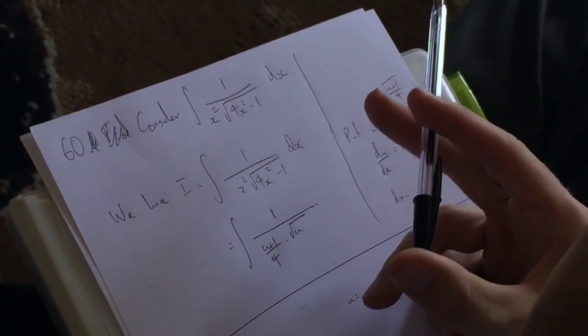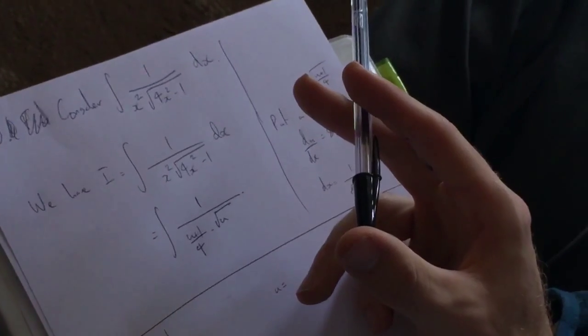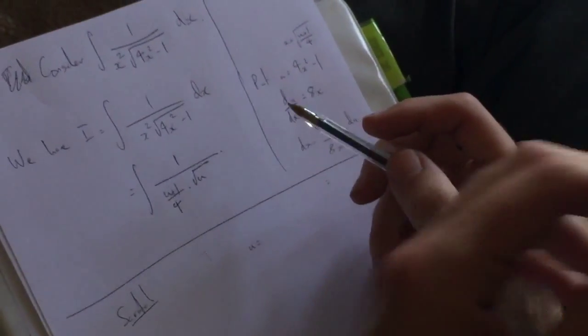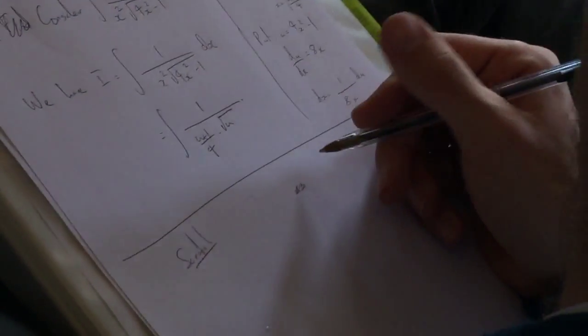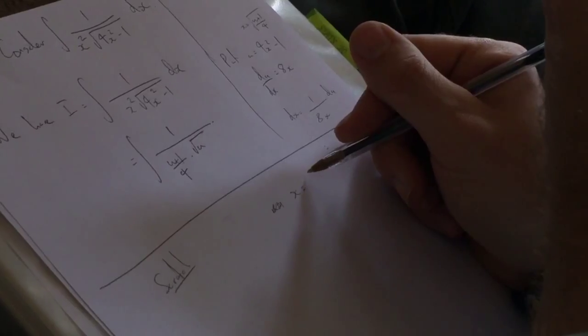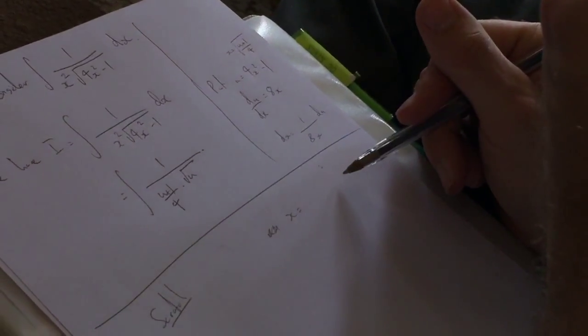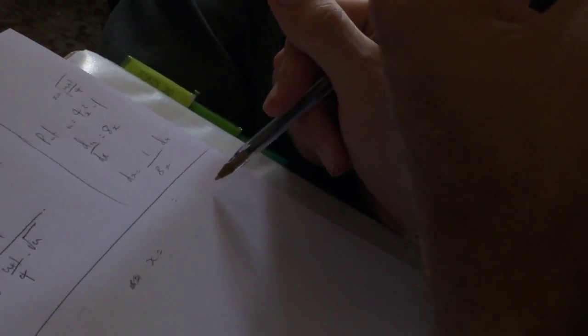So sine squared plus cosine squared is 1, so 1 plus tan squared is sec squared, so sec squared minus 1 is tan squared.